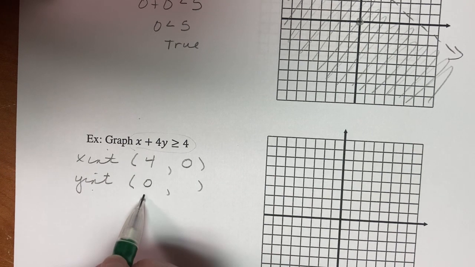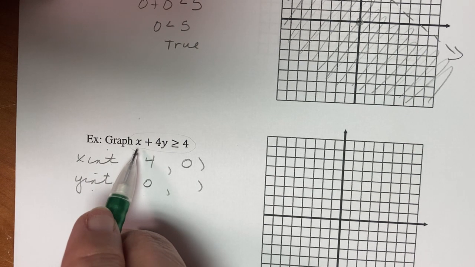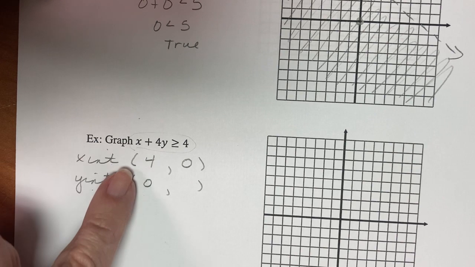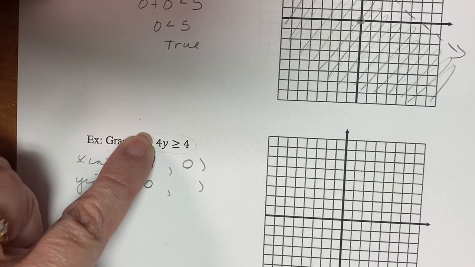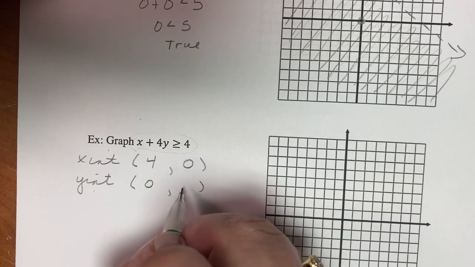To find the y-intercept, I plug 0 in for x. Well, if I plug 0 in for x, that disappears. And if I solve that for y, when I divide both sides by 4, I'm going to get 1.